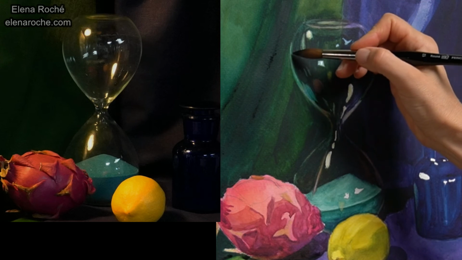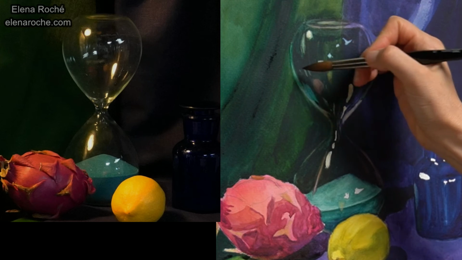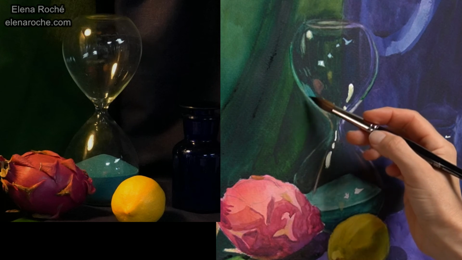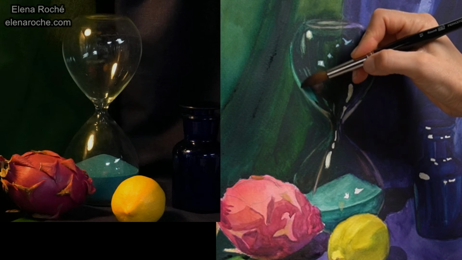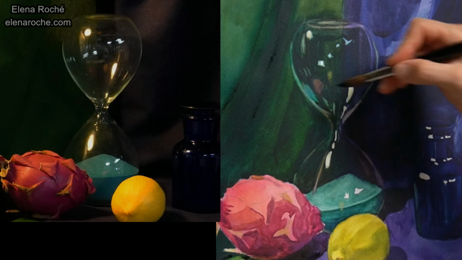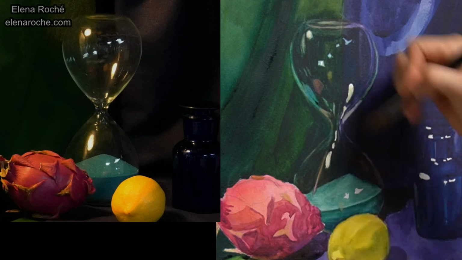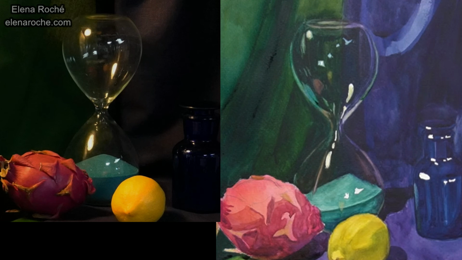And as it goes away, it gets darker. So it's lightest right in here, and everywhere else it starts to get darker and milder in value. Then this one here starts to become a little warmer.